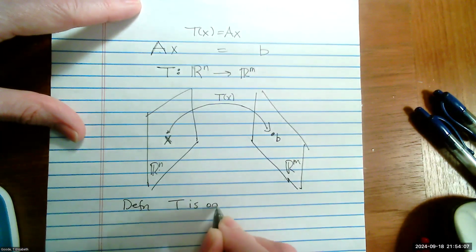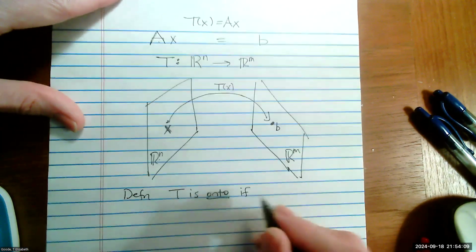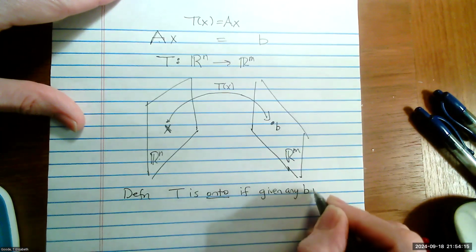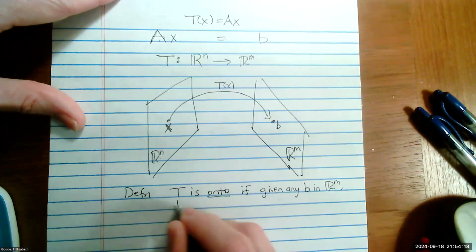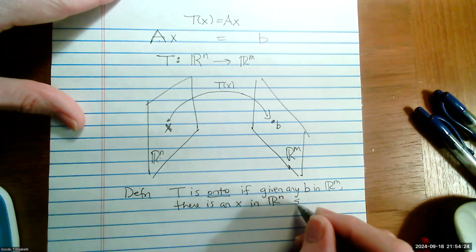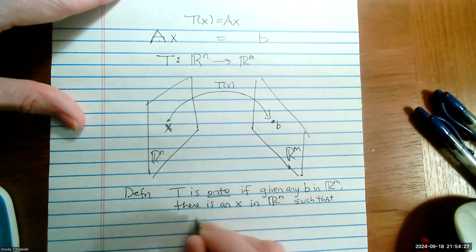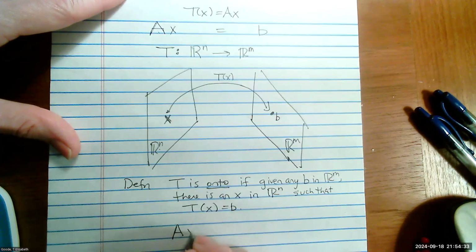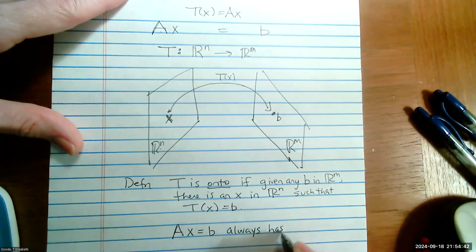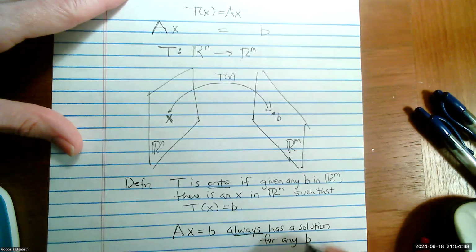T is onto if, given any B in Rm, there is an X in Rn such that T of X equals B. But that's the same thing as saying AX equals B always has a solution, because T of X is multiplication by A. It always has a solution for any B in Rm.